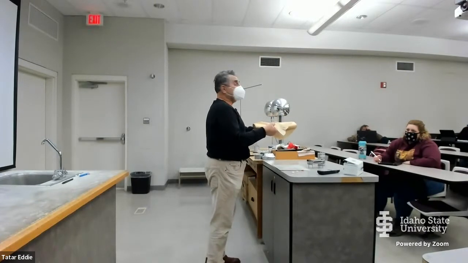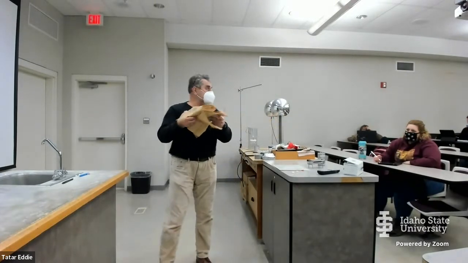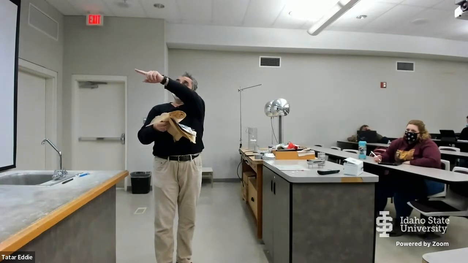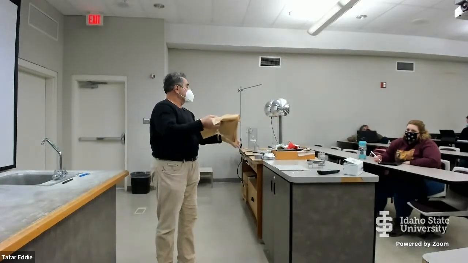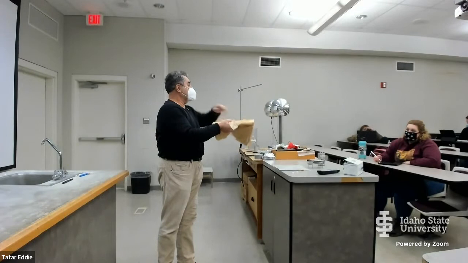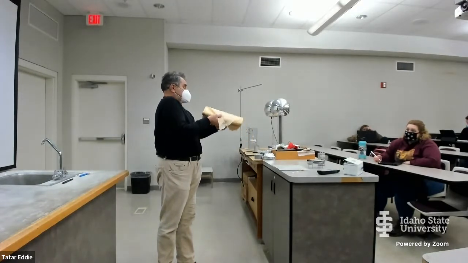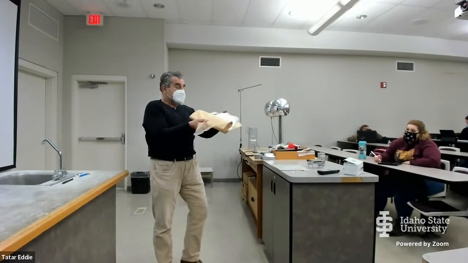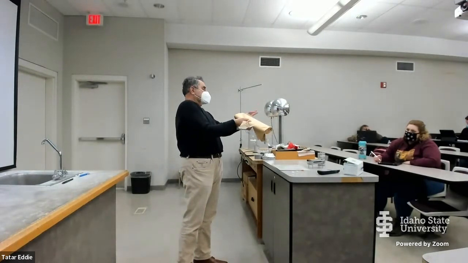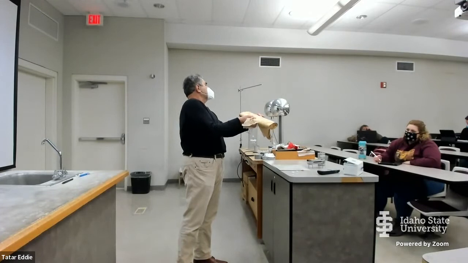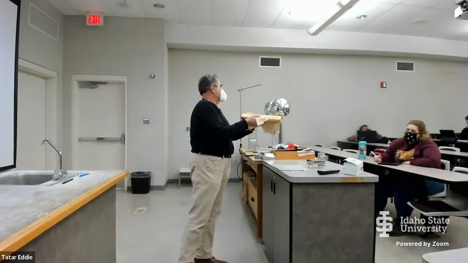I want large capacitance. Large capacitance can be achieved by increasing the area. And here, this is a huge area. It is just rolled, not to occupy too much space, but the area is large. And the distance between the plates is the thickness of one piece of paper or something.